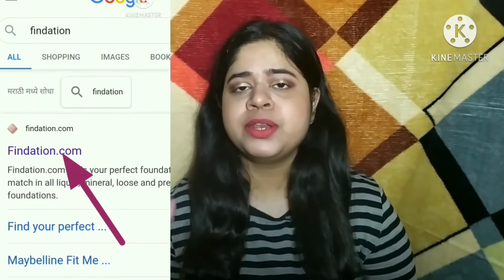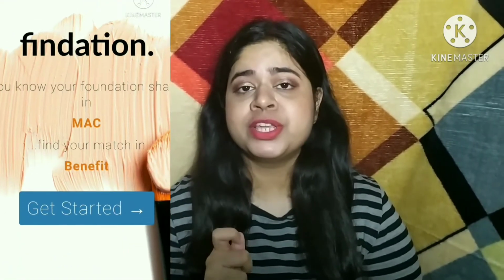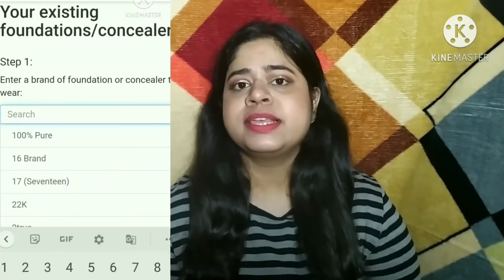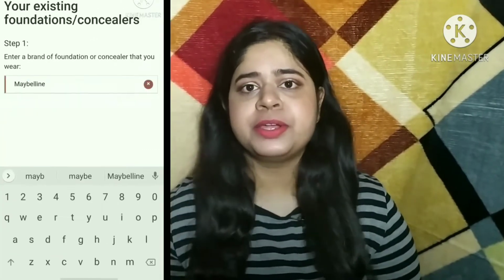Okay, first way of identifying the accurate shade of foundation is applicable if you have used any foundation in the past, or if you're currently using any foundation and you want to know your foundation shade in a different brand. Let's say I'm using Maybelline or I have used Maybelline before and I want to know my shade in MAC foundation. You can find that out by going to this website called Foundation. Just type foundation in Google and it will bring up this website. Go to that website, and here you have to enter the details of the foundation that you have used. Let's say if I have used Maybelline, so I'll enter Maybelline.